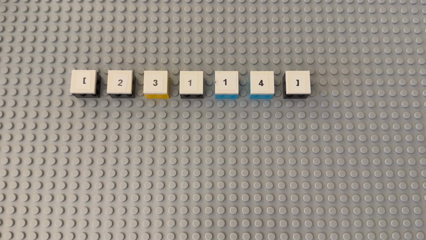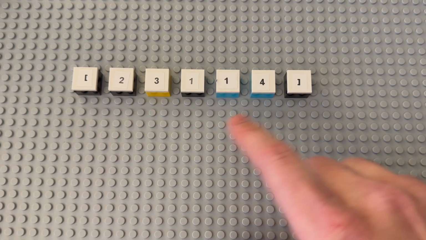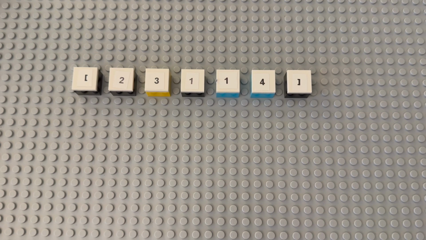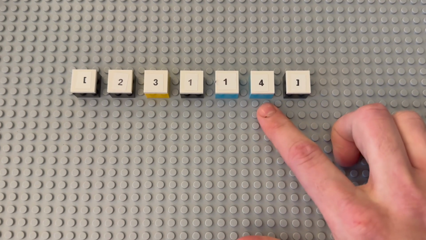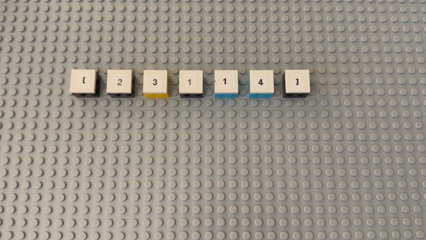This is a fun and relatively simple problem where you're given an array of integers and you start on the first index, and each element in the array represents the number of spaces that you can jump, so your maximum jump length at the position. And the question of the problem is whether you can reach the last index or not. So I'll show a few examples of this being true and false and the algorithm you can use to solve it.